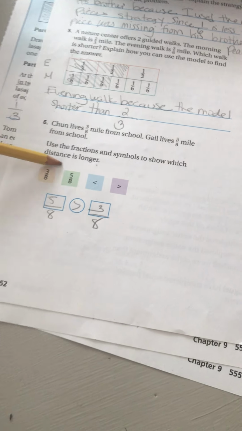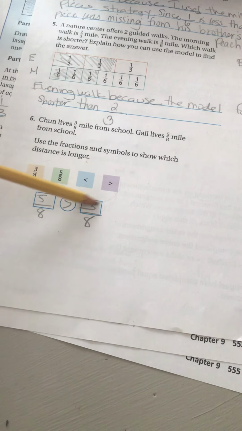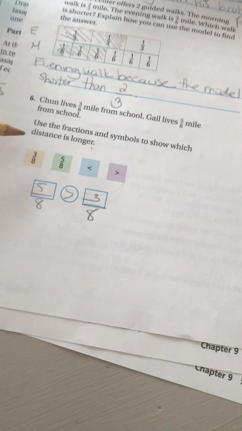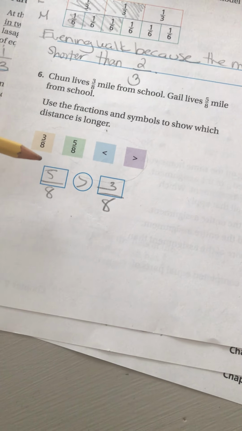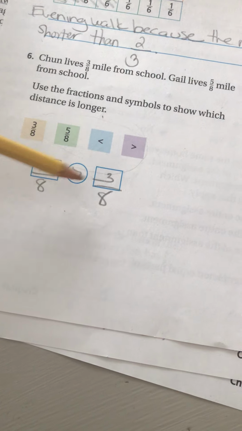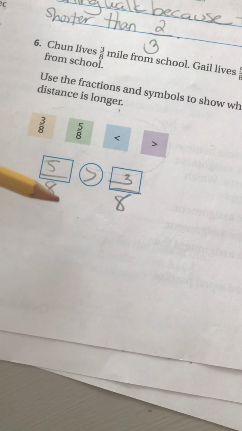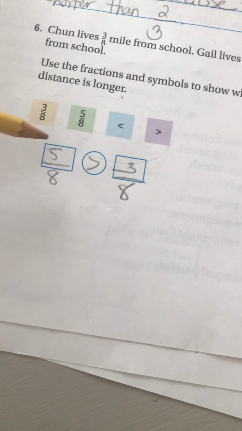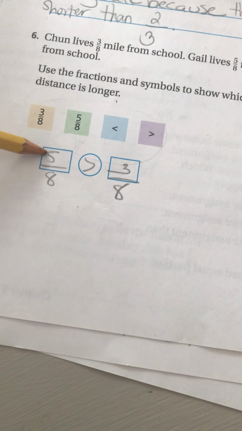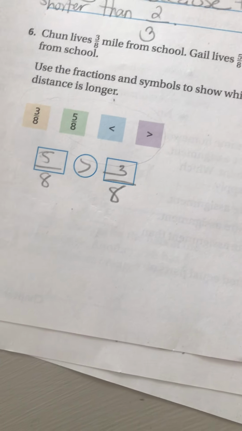Now this one, you're just taking these numbers and writing whether they're greater than or less than, and 5/8 is greater than 3/8. Again, the denominators are the same, so just look at the numerator, and the greater one is greater. And 5 is greater than 3.